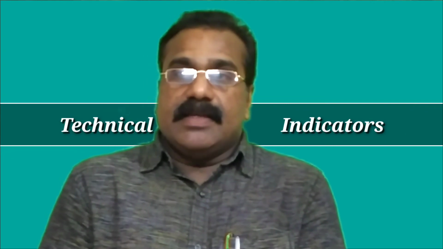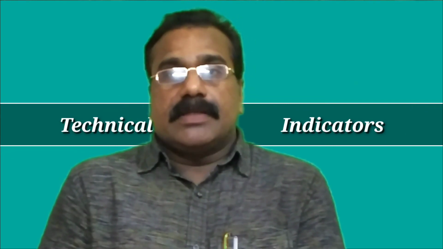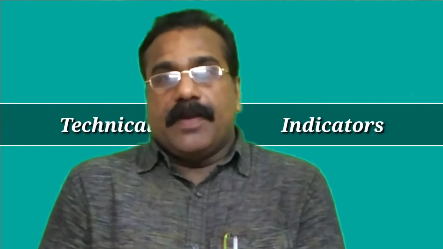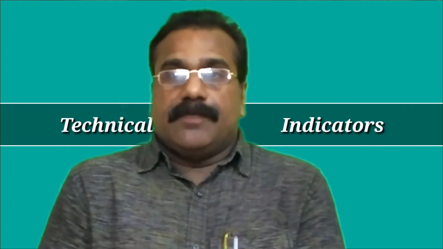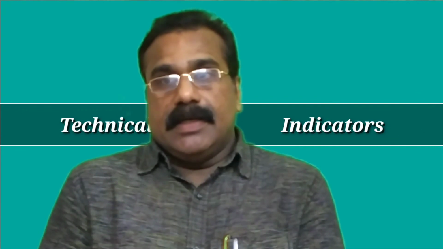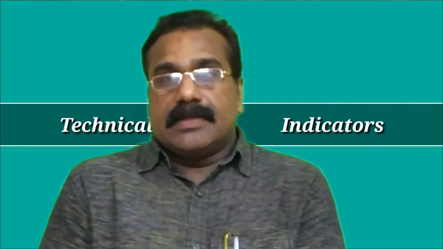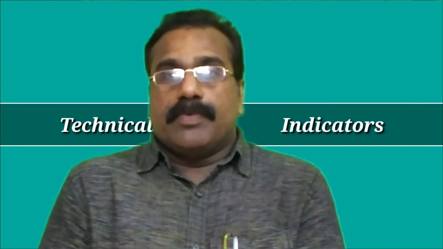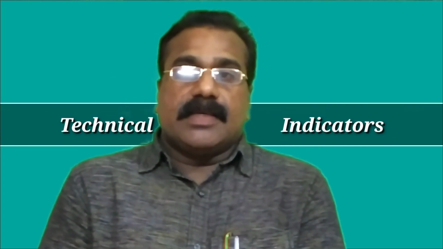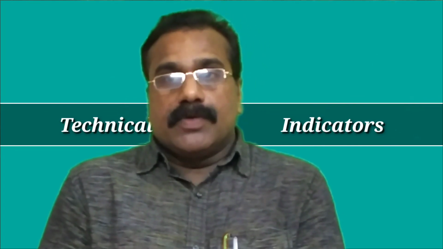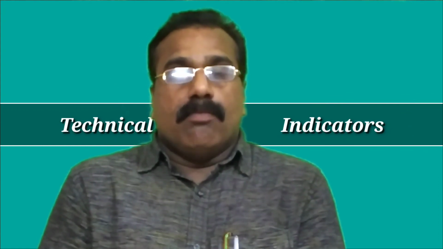The RSI is an oscillator because its values are fixed between 0 and 100. If the RSI is below 30, it signals an oversold position in the market. And if it is above 70, it shows an overbought position.